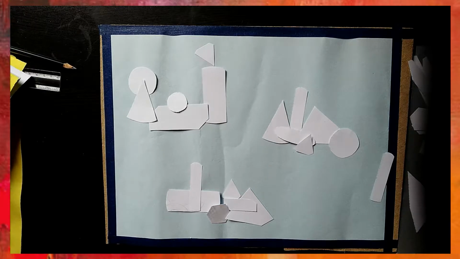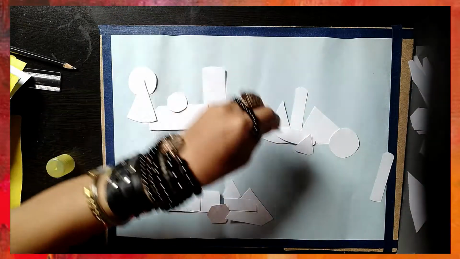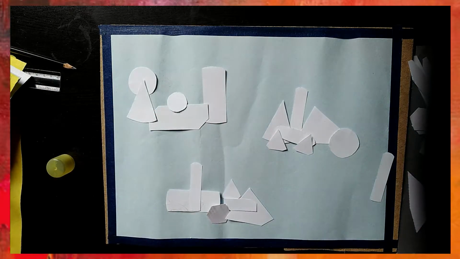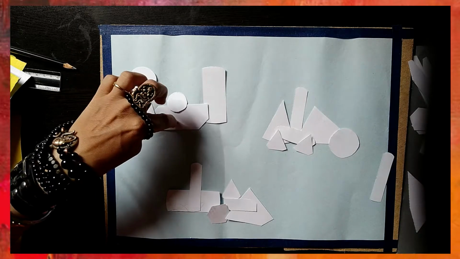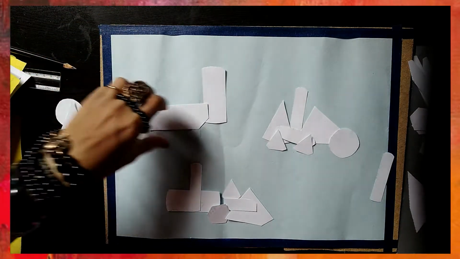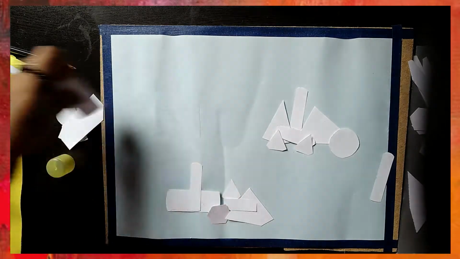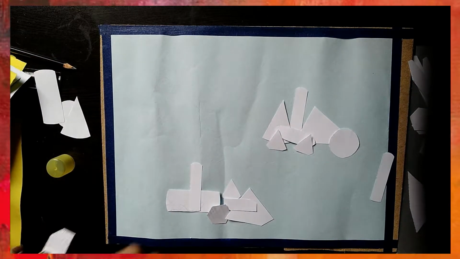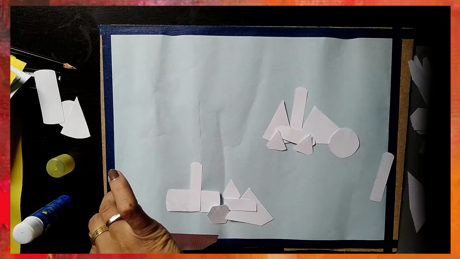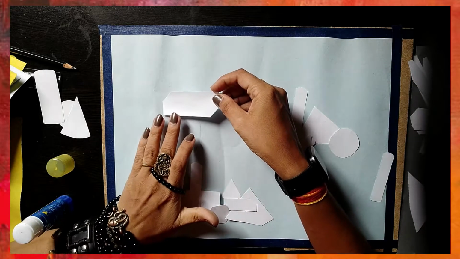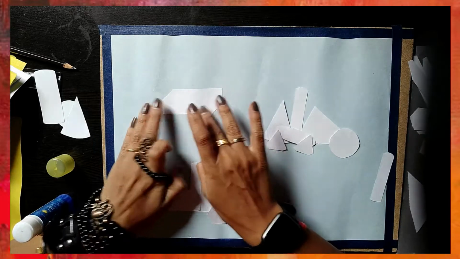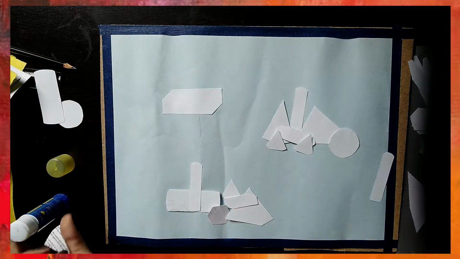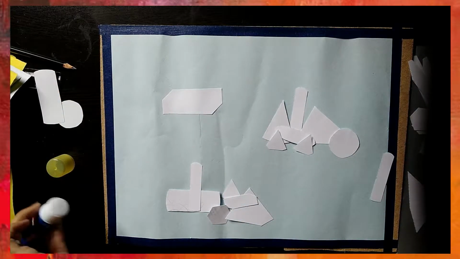So for sticking them or pasting them, what I'm doing is I'm just using a normal Fairy stick. Okay? And I'll first stick the one which is right behind. Right? So let's start sticking. Don't put too much glue, please. And yeah, this is how my cuboid was. Then I have my cone beside my cuboid.